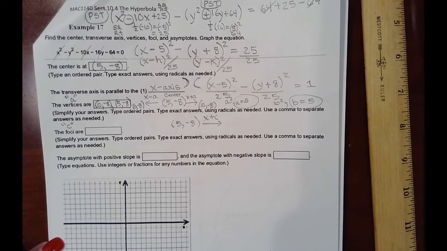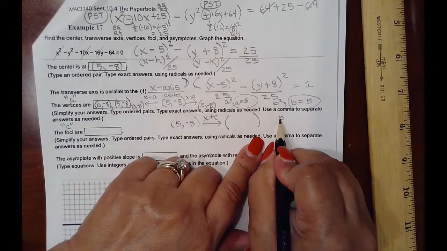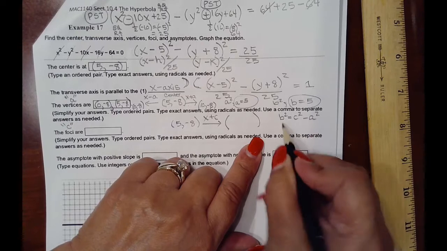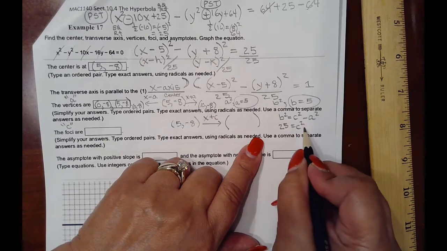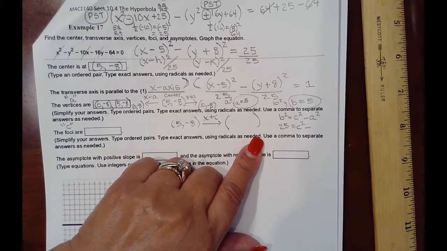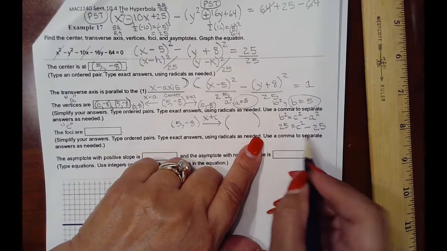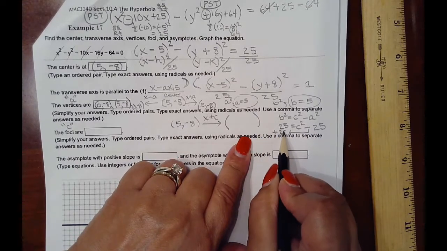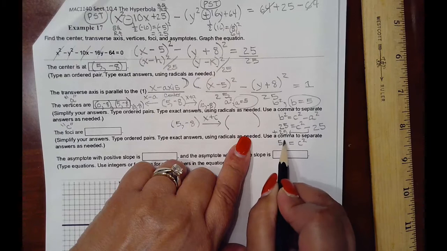So let's see, have we yet to calculate the C value? I don't think we have. So we're going to have to come over here and do that. The equation goes like this: B squared is equal to C squared minus A squared. So B squared is 25, because there's your B value. C squared we don't know yet. And that A squared value is 25 also. So when I move this -25 over here, it's positive 25. Therefore, C squared is equal to 50.